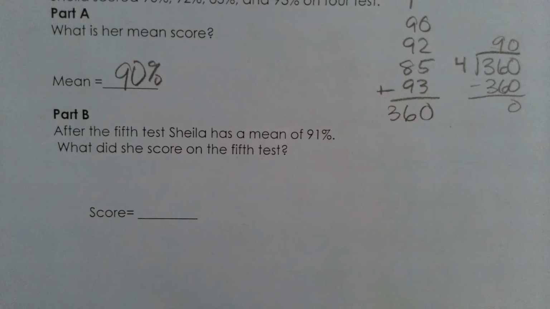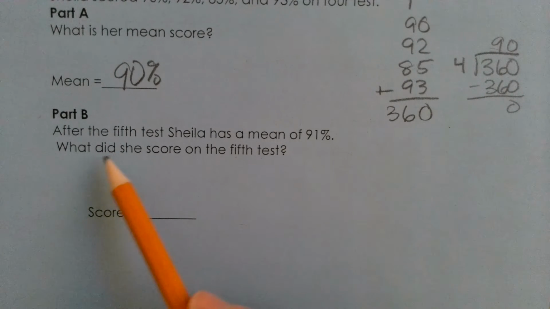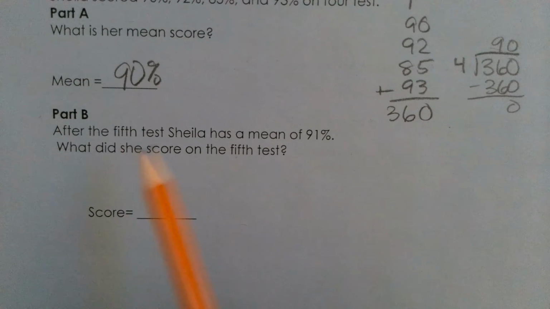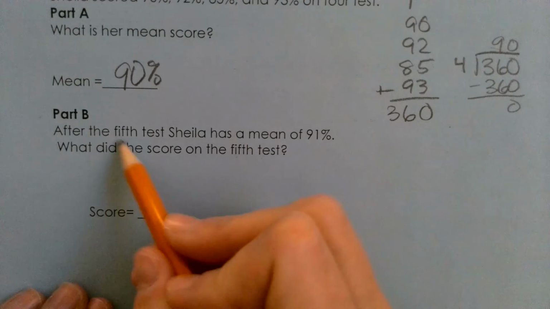Now, this is where we can start pushing our thinking with mean, median, and mode. In this case, with mean, we can manipulate the numbers to think about different scenarios that could happen or that are potentially going to happen. So after the 5th test, Sheila has a mean of 91. So let's think about that.